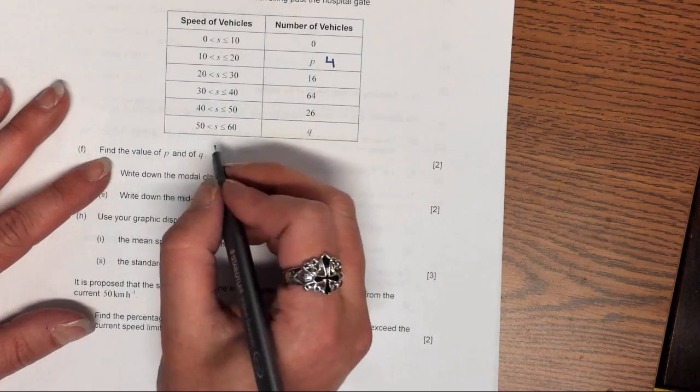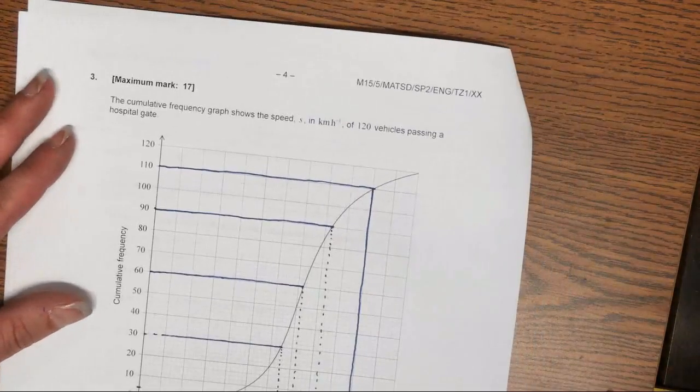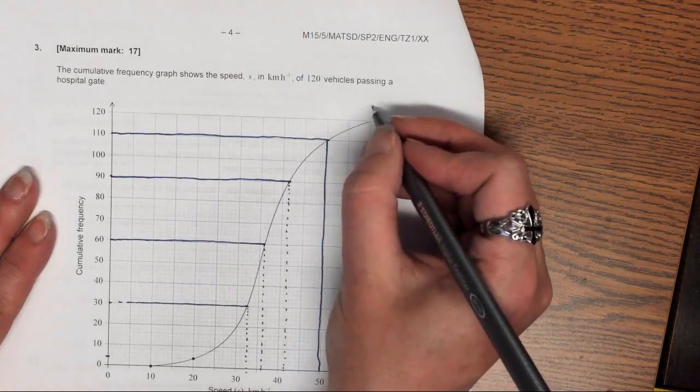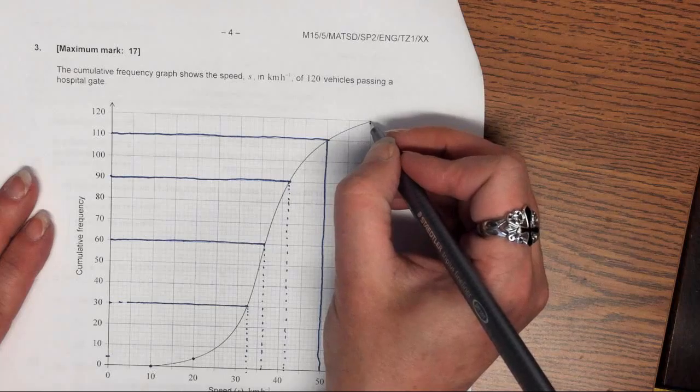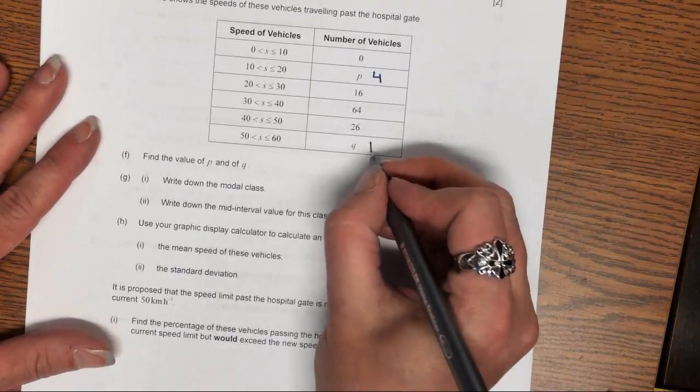So now I just need to find out how many cars were between 50 kilometers an hour and 60 kilometers an hour. So between 50, and this would be the fastest car. He's going 60. I said miles per hour, it's kilometers. So how many cars were in that group? That was 10.